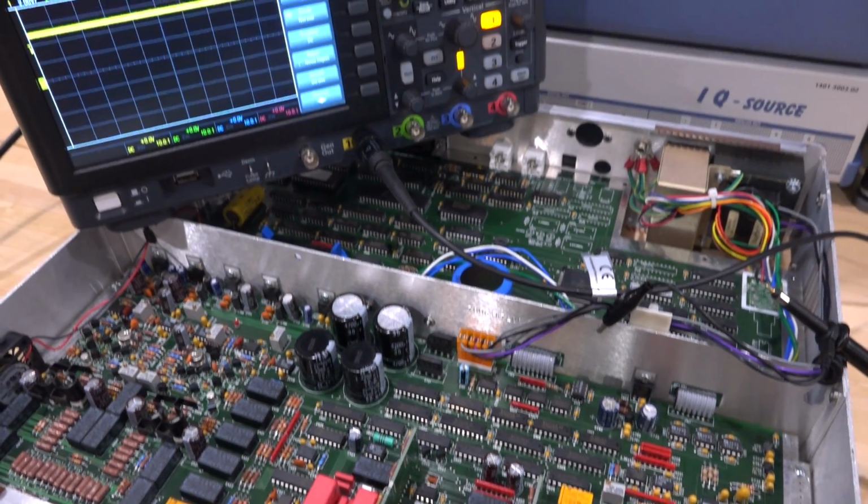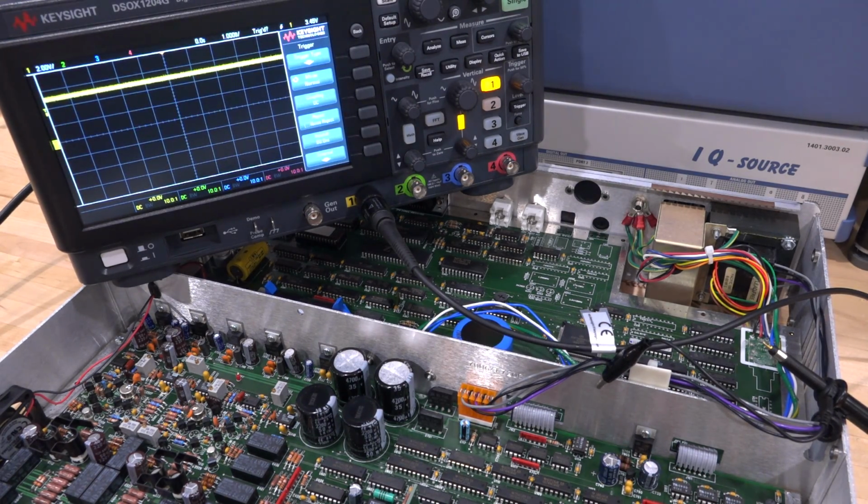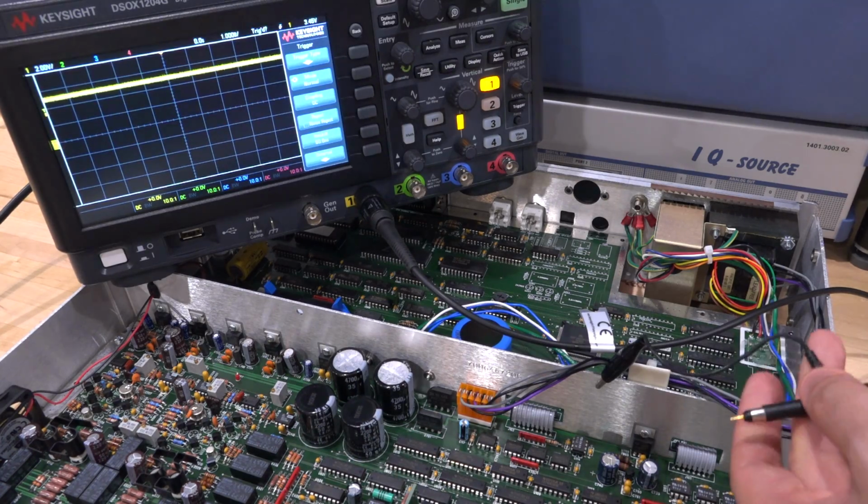And we can do that measurement together again. So I'm going to go and turn this on. Here we go. And I'm going to try and change the amplitude, which I know should cause some changes on the analog board side. So let's land it on one of these pins.